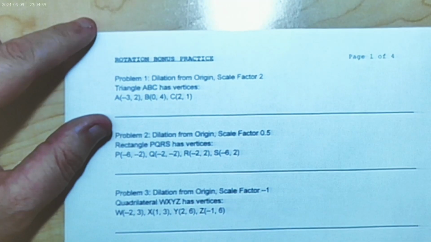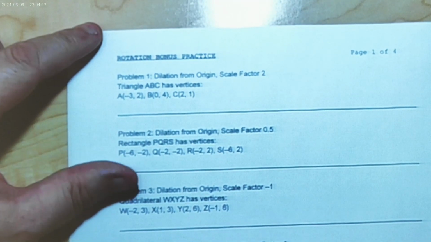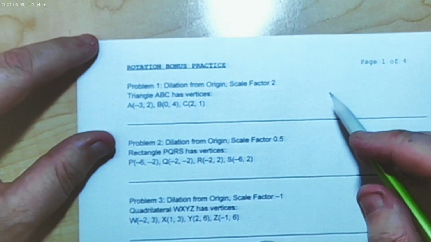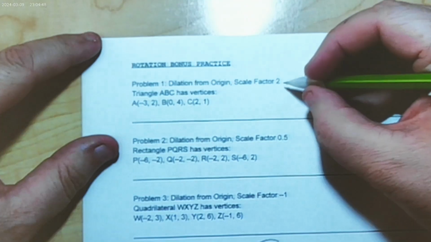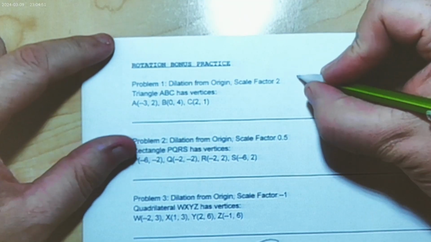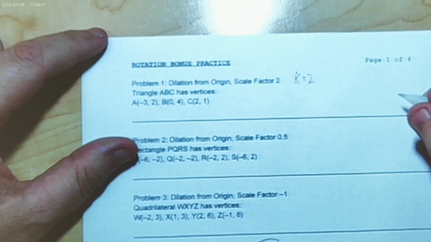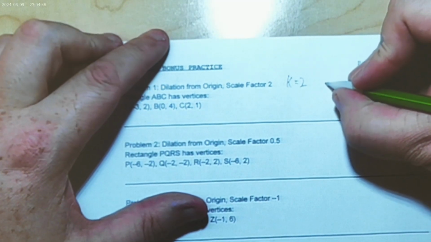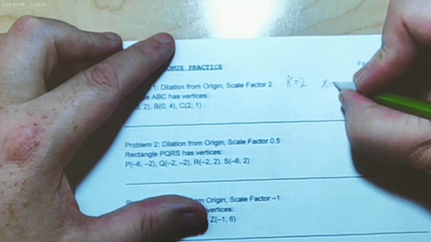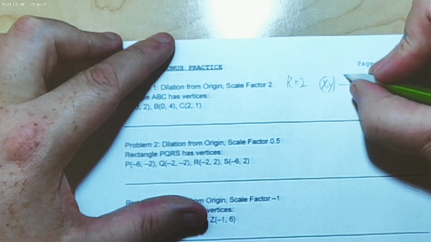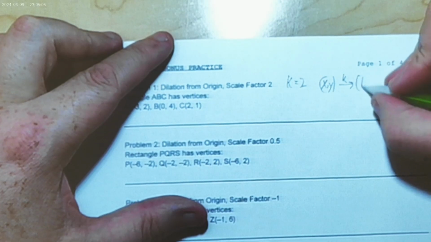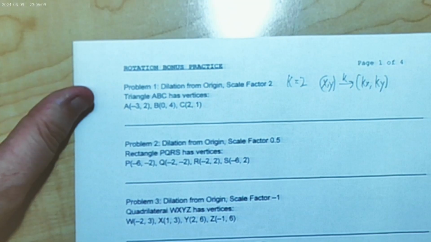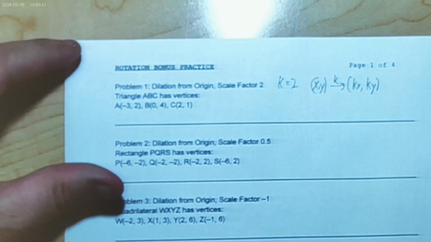Dilation from origin. All of them are going to be dilation from origin. Oh, except for this one, we're not doing that. All of them are going to be dilation from origin, scale factor 2. So that means whenever we're referring to scale factor, it's going to be K equals 2. And if you remember the rule about dilation and expansion, for X and Y, you're going to do an expansion K. All that's going to be is Kx times Ky. And that's all it's going to be. That's all the dilation that it's going to be.